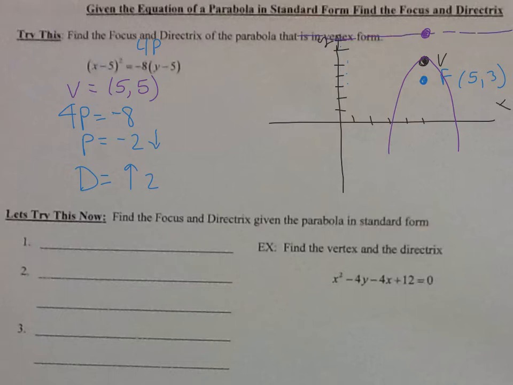And that is y is equal to, count up, 1, 2, 3, 4, 5, 6, 7. y is equal to 7. So I just want to write it over here on the side. My focus, (5, 3). And my directrix is y is equal to 7.